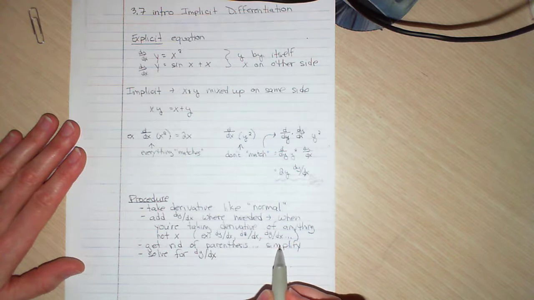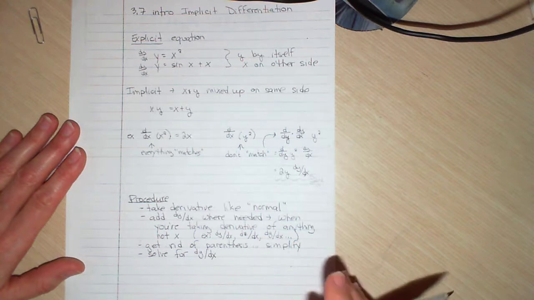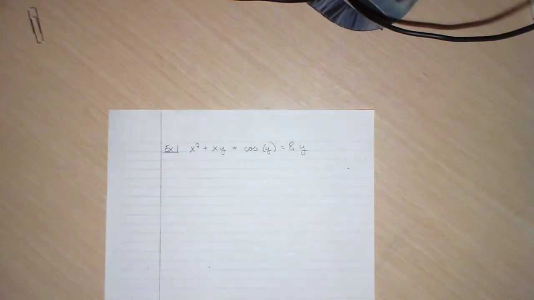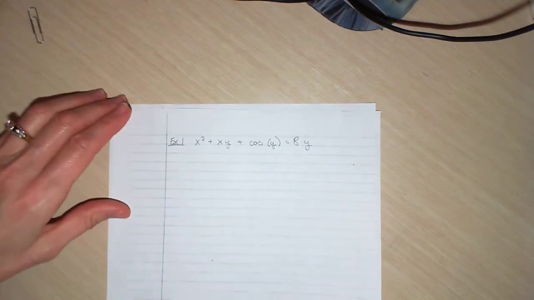And then you do some simplifying. You are combining or accumulating the dy dx's on one side of the equal sign, and then you solve for dy dx. So let me show you what it looks like in a problem. This is the problem I gave you. It's on the back of your notes. Actually, I'll just do it right on here.